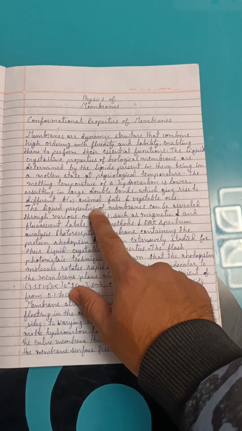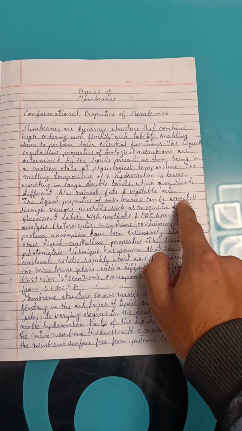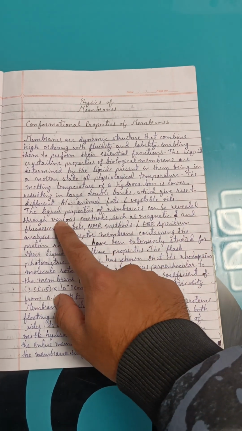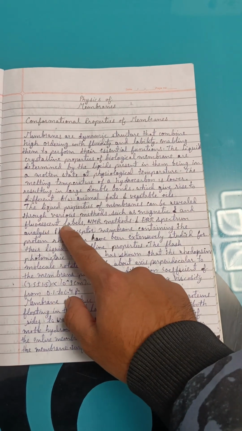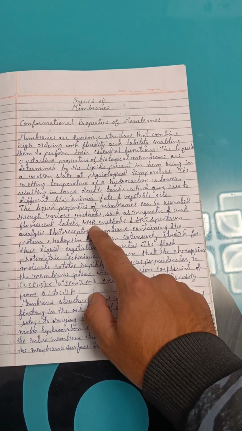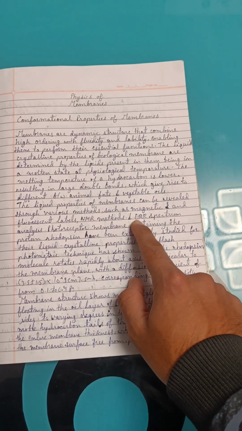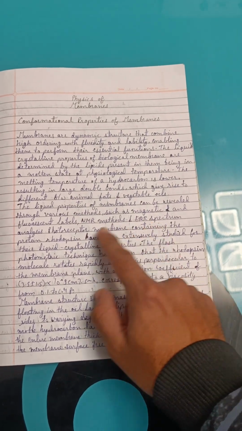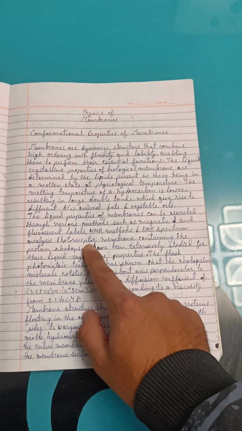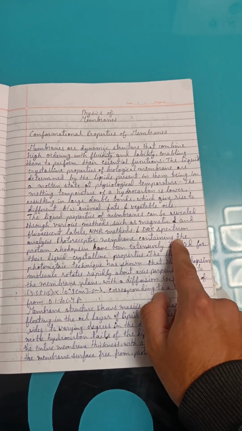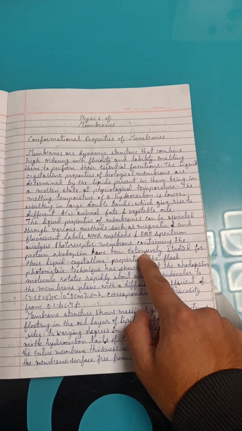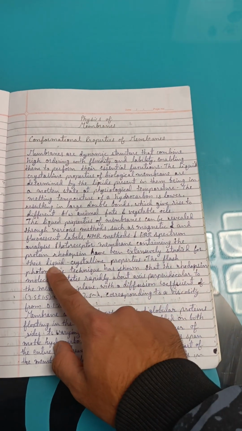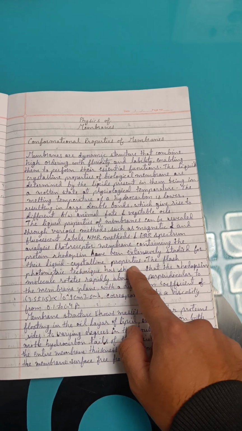The liquid properties of membrane can be revealed through various methods such as magnetic and fluorescent labels, NMR method, and EPR spectrum analysis. Photoreceptor membranes containing the protein rhodopsin have been extensively studied for their liquid crystalline properties.